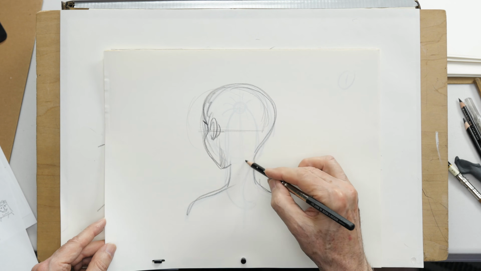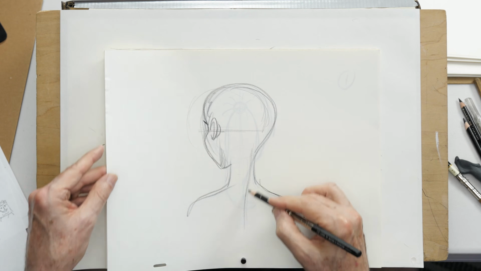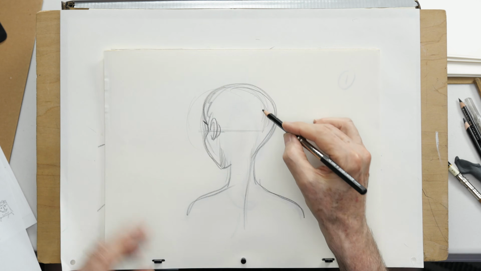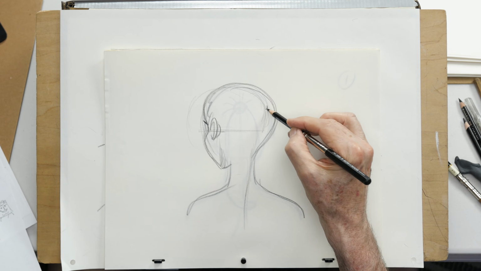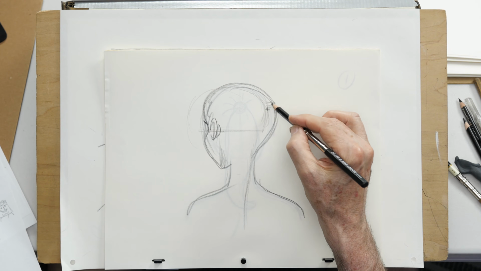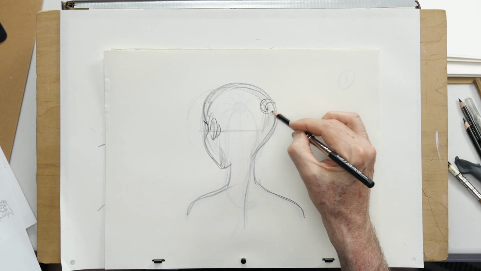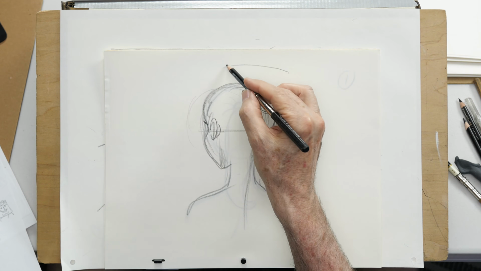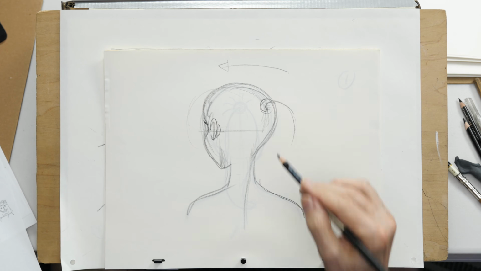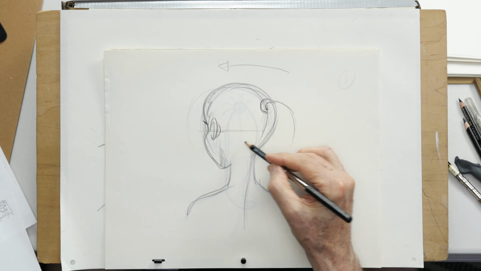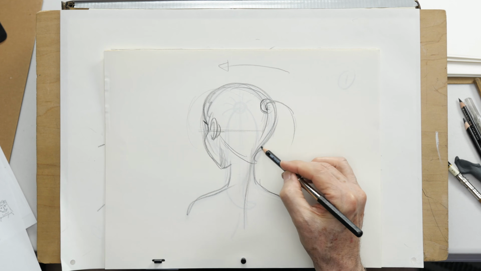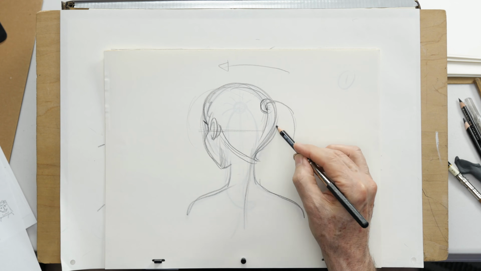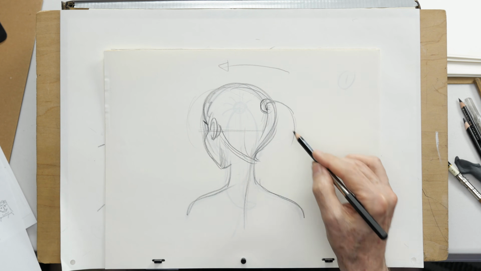Not much movement on any other part of the body, just the neck and the head. So back here is where the attachment of the ponytail is. The head is turning counterclockwise. The back side of the ponytail, I want to do a quick little thing here for the back of the hair.